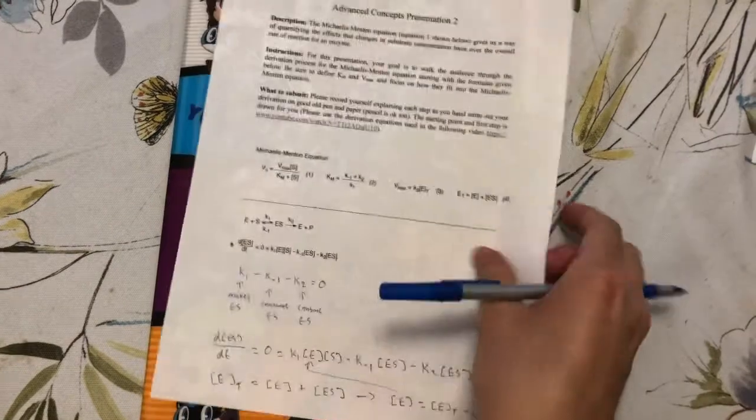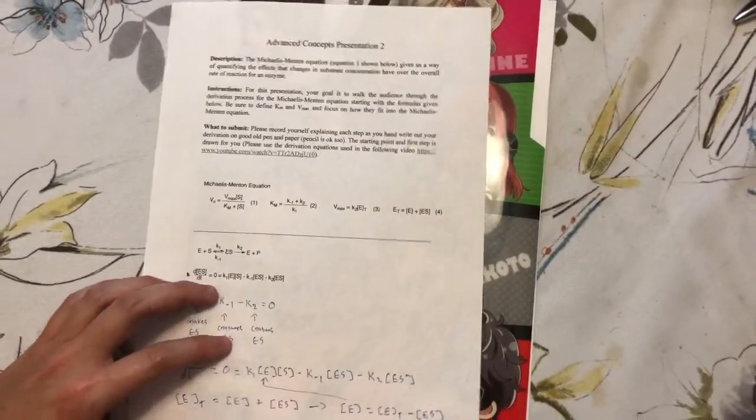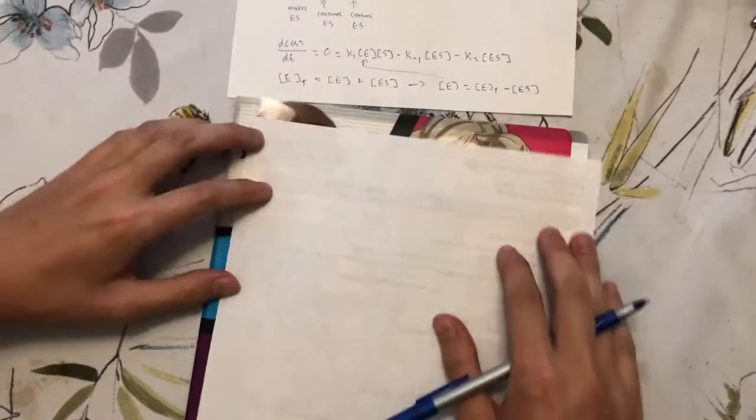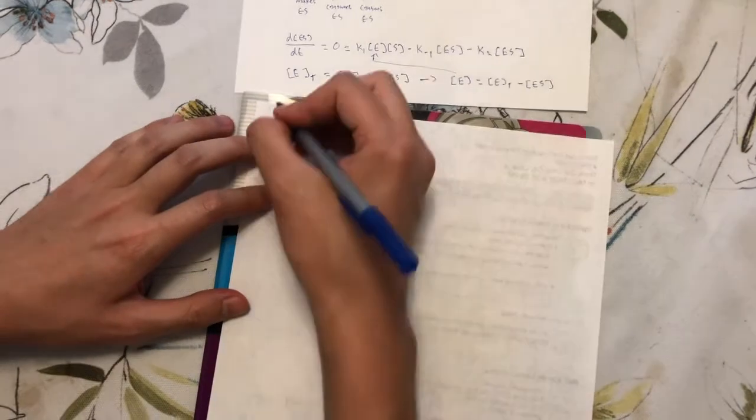So now we can plug in this value of E over here, and I will be doing it on this page here. So we're going to move this up here. So down here, it's going to get a little messy.